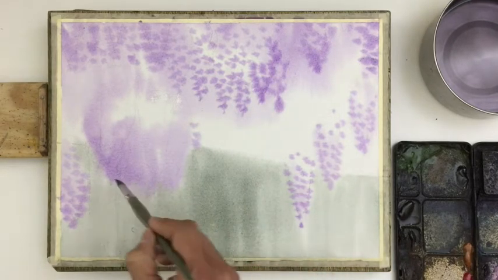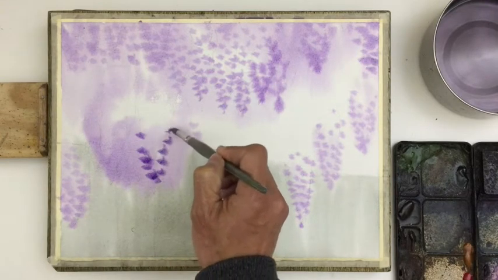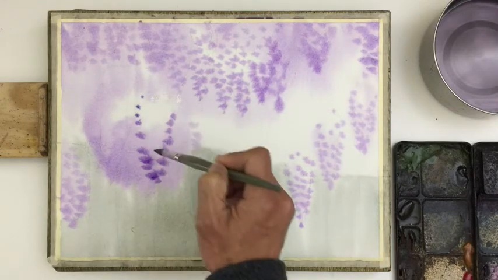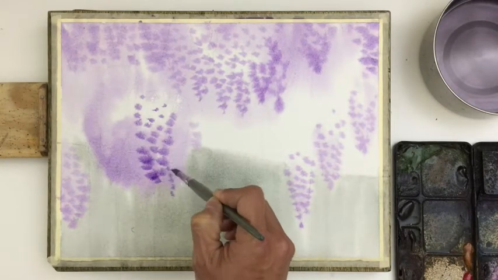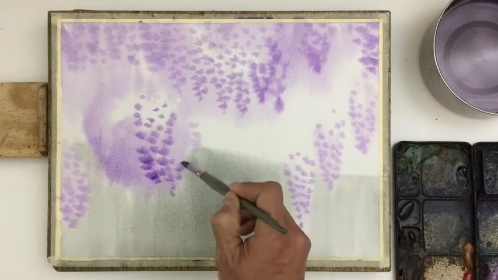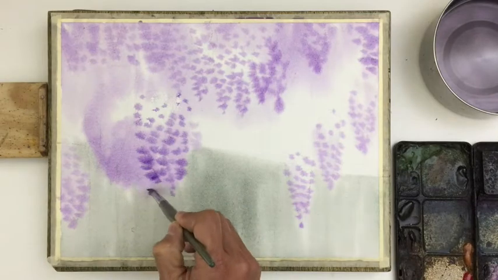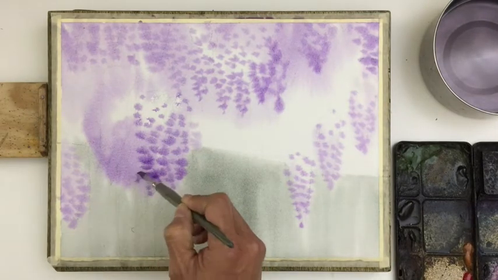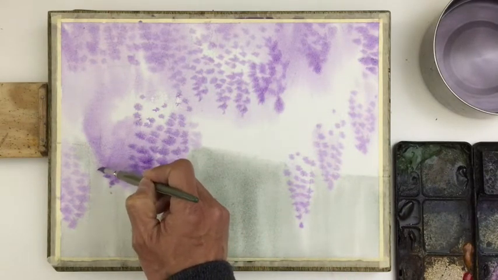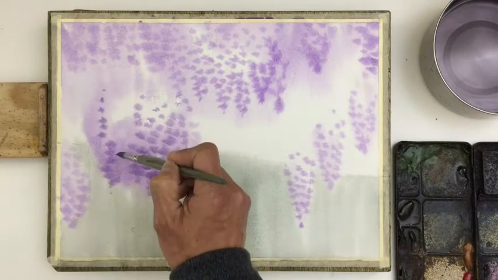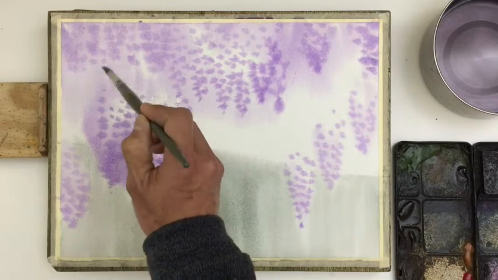Okay, now I think it should be all right. Now I can start it slightly darker, a little bit stronger. Can you see that? It's not completely dry. It's perfect.